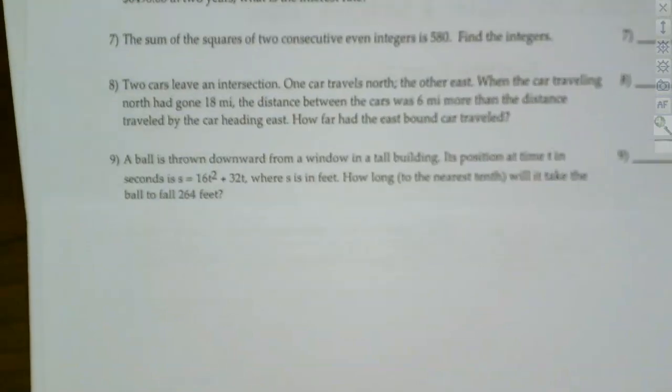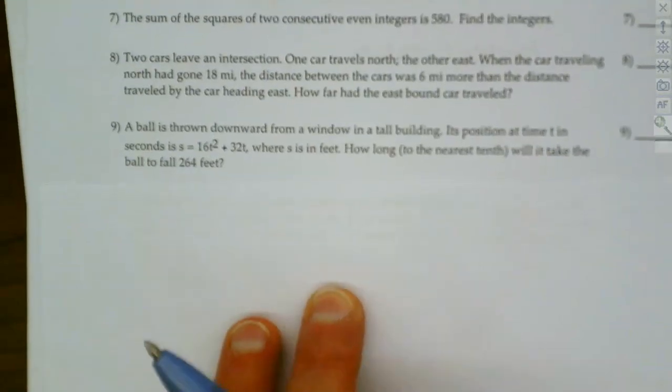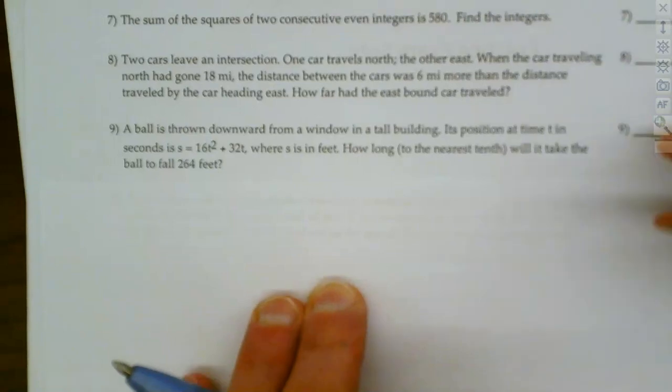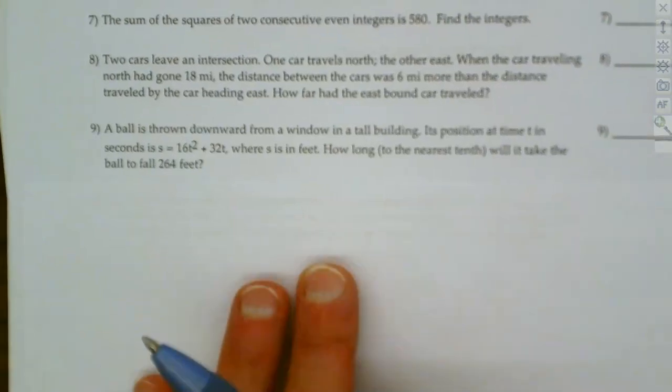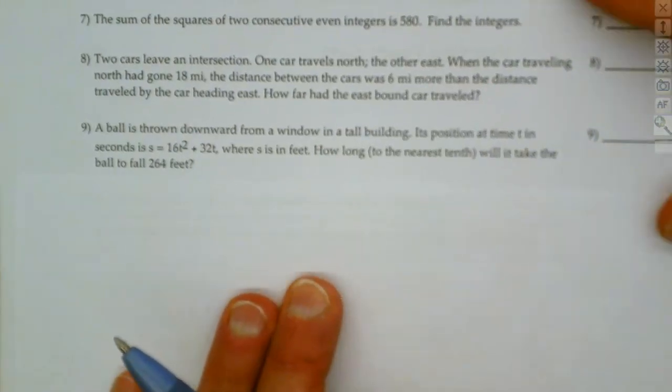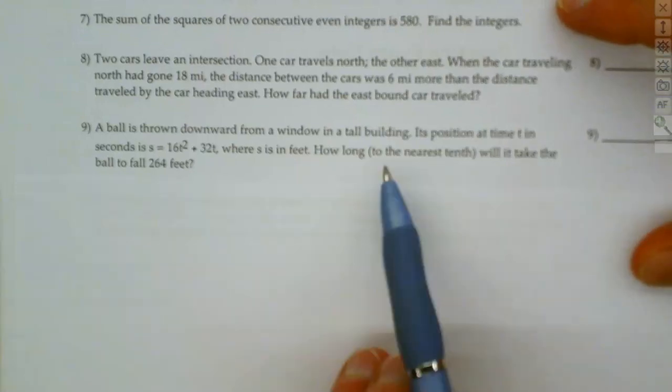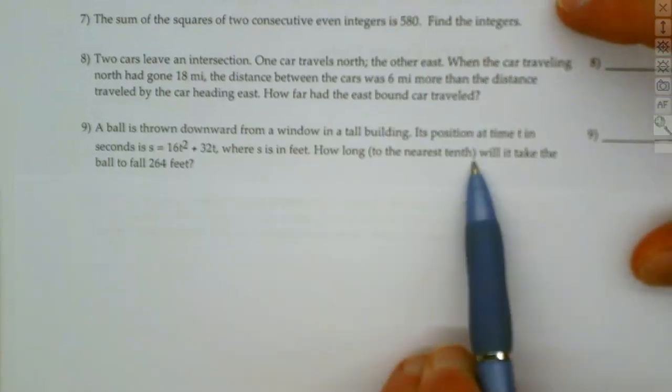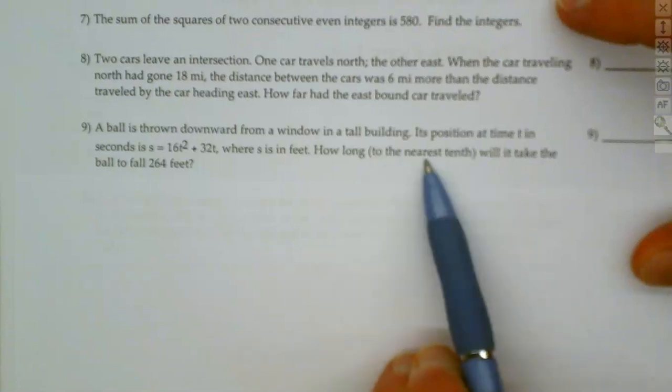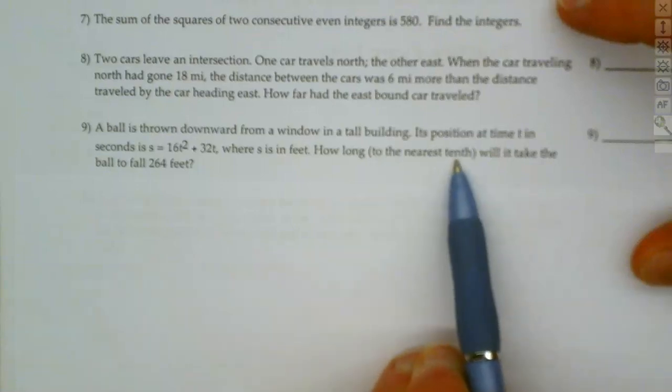Some of these, though, especially like number 9, we're going to work out number 9 in a minute. But number 9 is going to either be a square root property question or a quadratic, because notice on question 9, it says round to the nearest tenth. If it says round, it is probably either going to be solved using the square root property or the quadratic formula.